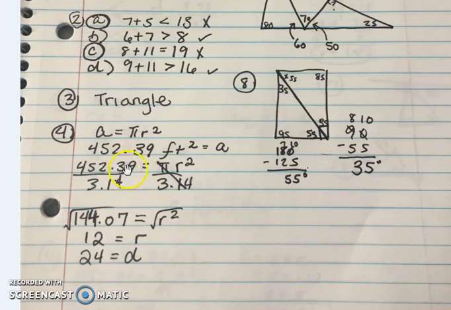Okay, so we're going to solve an equation here. So if they're giving us the area, we're going to set it equal to the area formula, so pi r squared. Okay, so to solve for r, we're going to divide by 3.14 on both sides. You can see I wrote it out, but if you'd like to just continue with the pi symbol, that's perfectly fine. So when you divide this out in the calculator, you'll see that it's 144.07, and we have one big problem here. We have equals r squared.